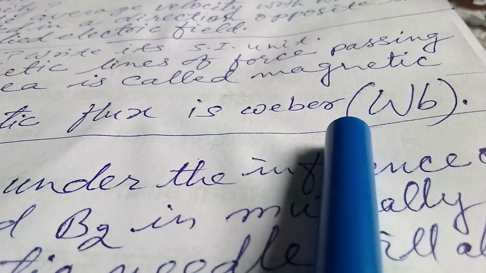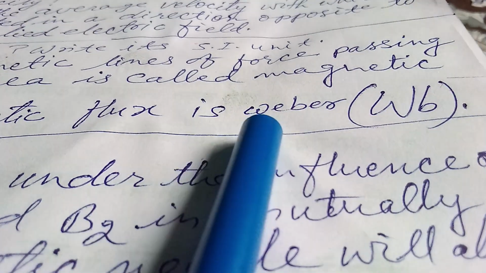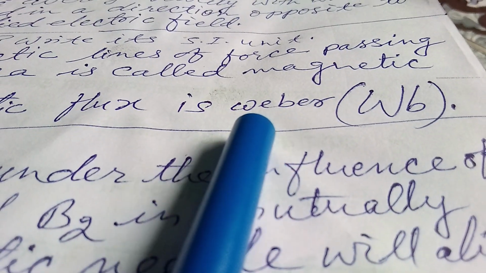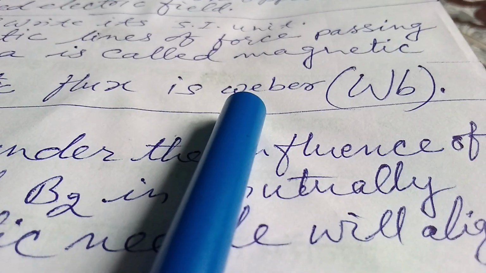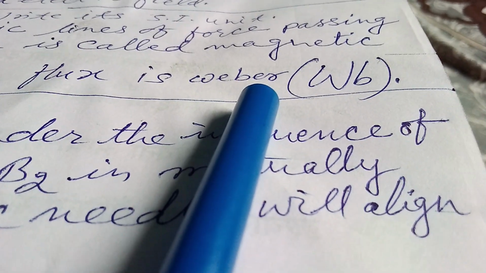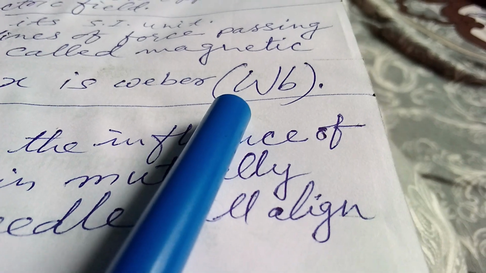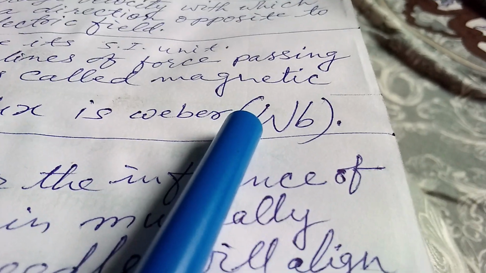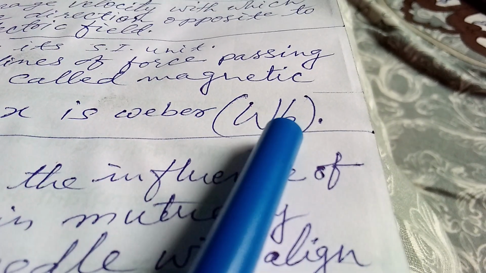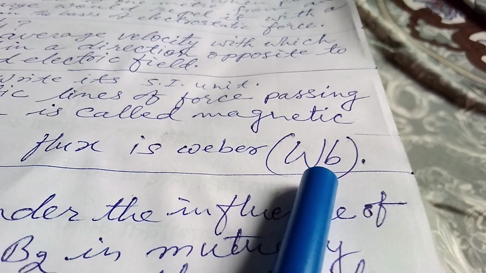Weber. In full spelling, if you are writing, then you have to write it with small letters: weber. But if you write in short, then you have to write a capital W and a small b: Wb.